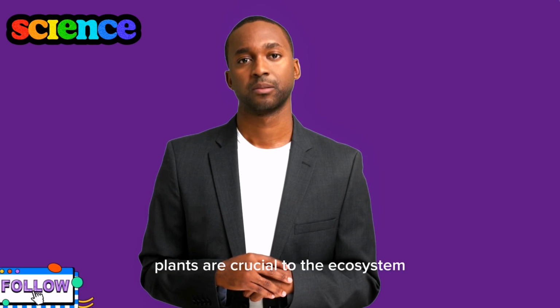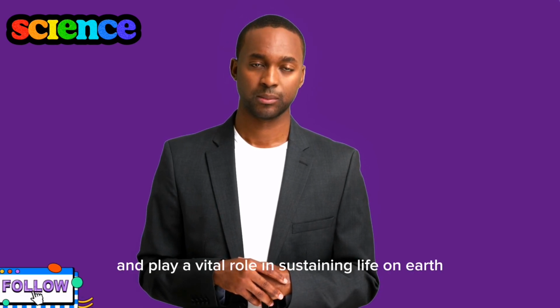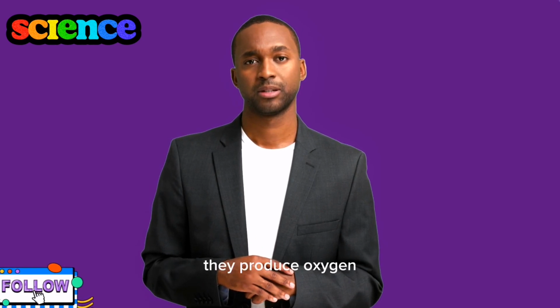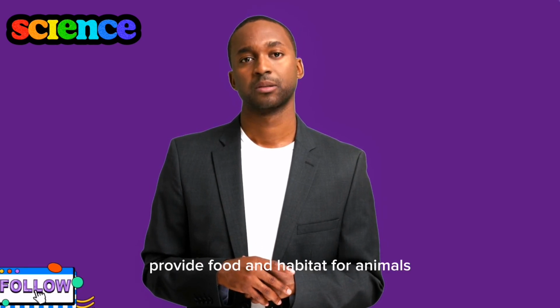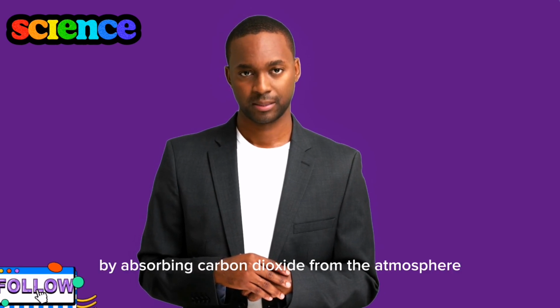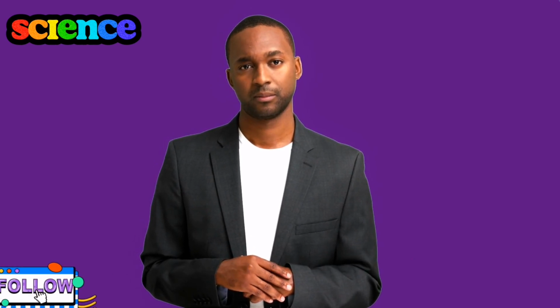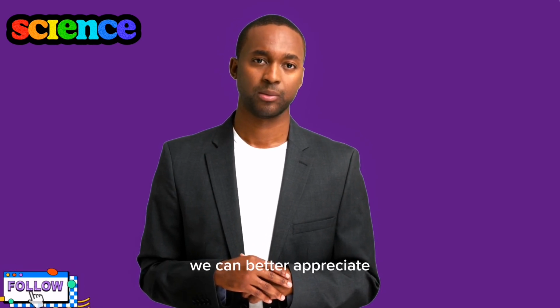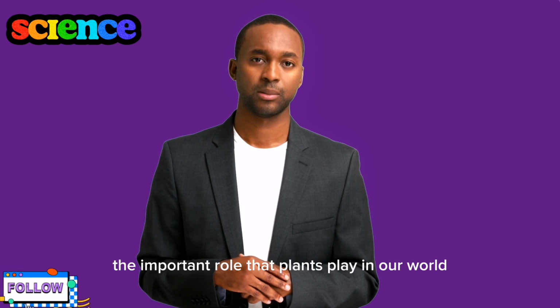Importance of plants. Plants are crucial to the ecosystem and play a vital role in sustaining life on Earth. They produce oxygen, provide food and habitat for animals, and help regulate the climate by absorbing carbon dioxide from the atmosphere. By understanding the structure of plants and how they produce food, we can better appreciate the important role that plants play in our world.